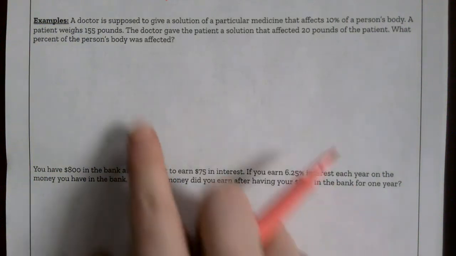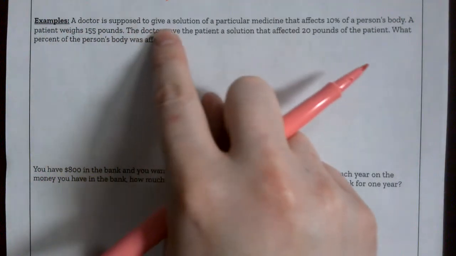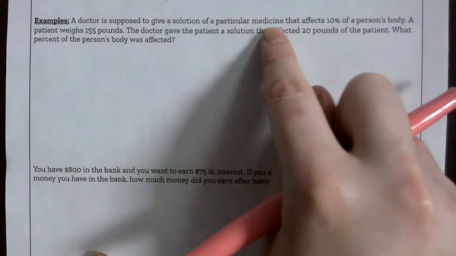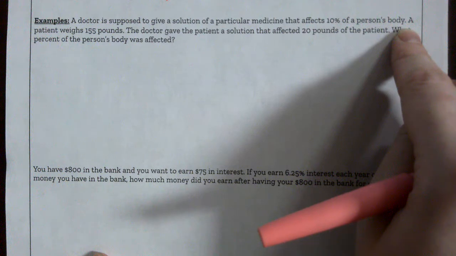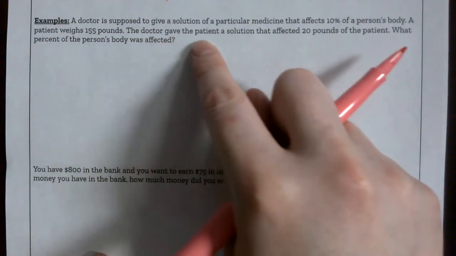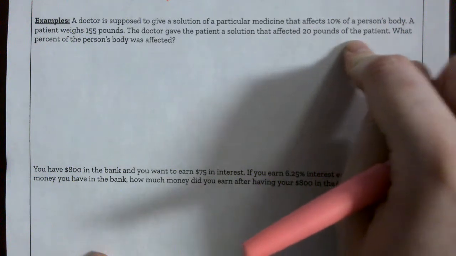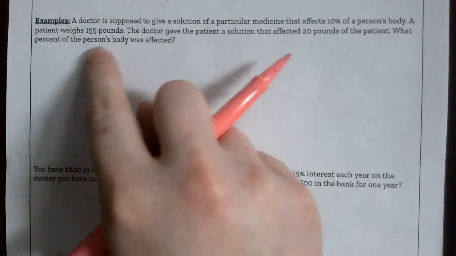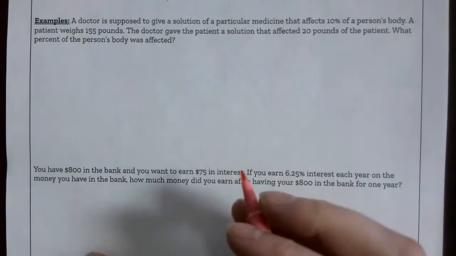So the first time you read a problem, just read it straight through. A doctor is supposed to give a solution of a particular medicine that affects 10% of a person's body. A patient weighs 155 pounds. The doctor gave the patient a solution that affected 20 pounds of the patient. What percent of the person's body was affected?